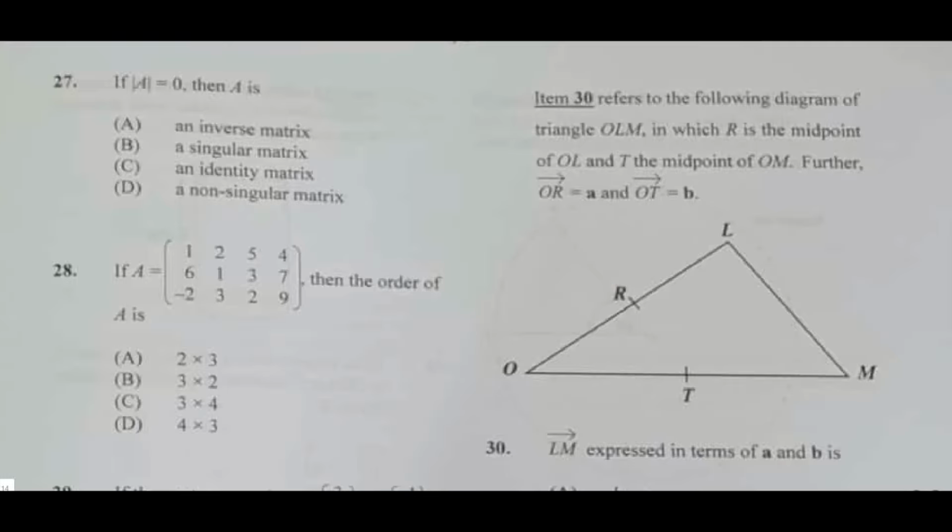Number 27. If the determinant of A is equal to 0, then A is a singular matrix. So we know that this bar symbol here stands for the determinant, and in some cases it could read as the absolute value, but because it is matrices, we know that it is the determinant of the matrix A equal to 0 is a singular matrix. Alright, number 30.